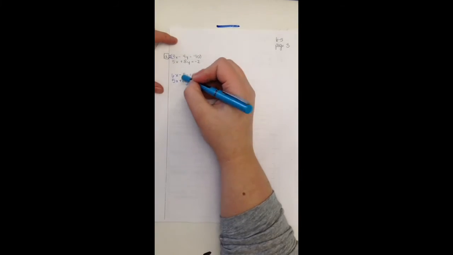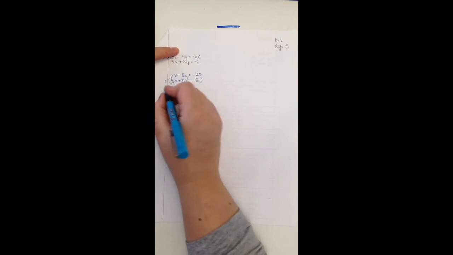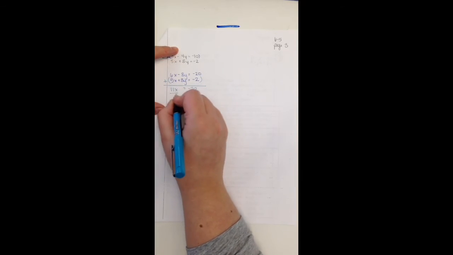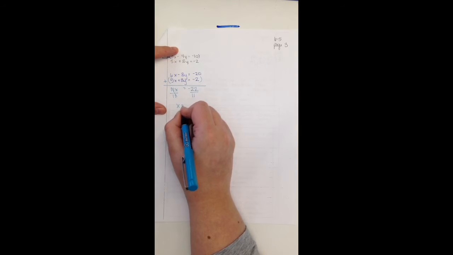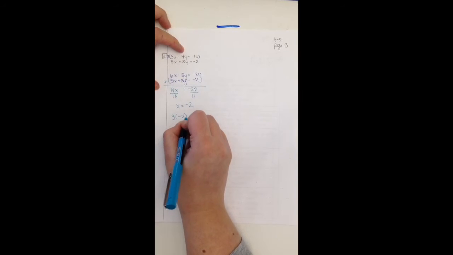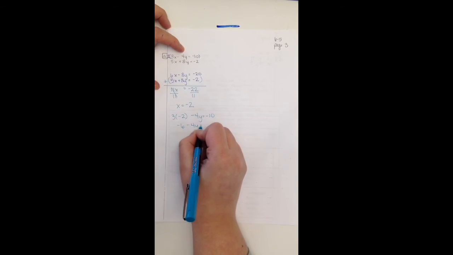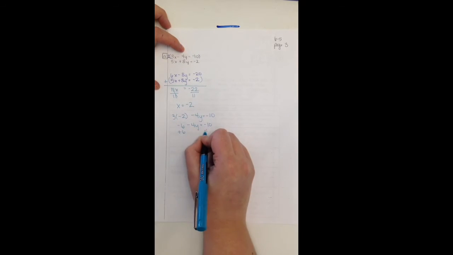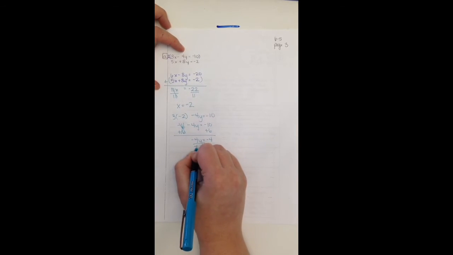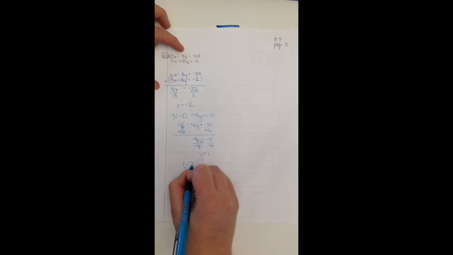Now I have my 8s that match, but they have opposite signs, so I will add. 6x plus 5x gives me 11x. The 8s cancel, equals -22. Divide by 11, x equals -2. Plug it in. So I'm going to say 3 times -2 minus 4y equals -10. -6 minus 4y equals -10. Add the 6. -4y equals -4. Divide by -4. Y equals +1. My ordered pair is -2, +1.